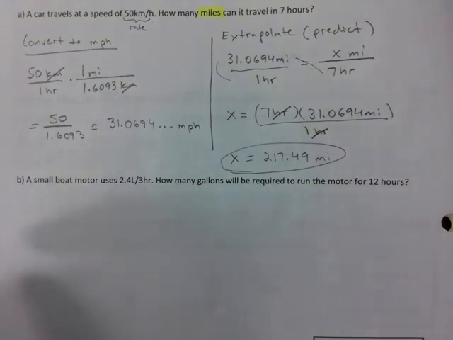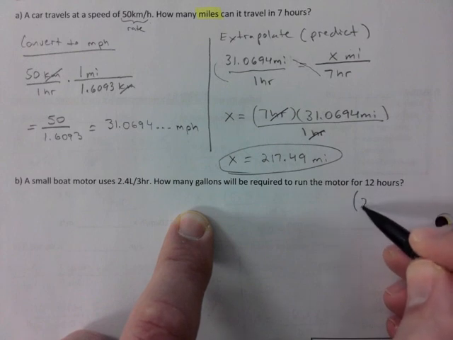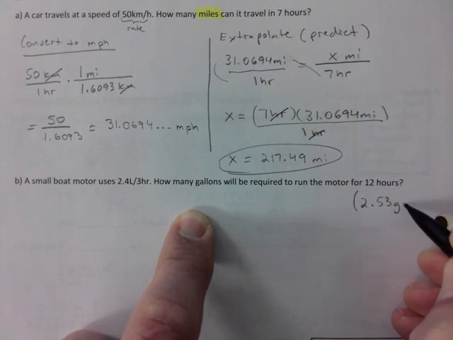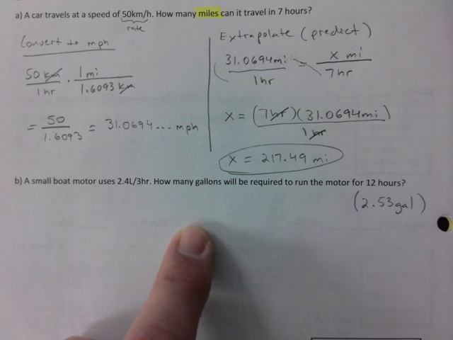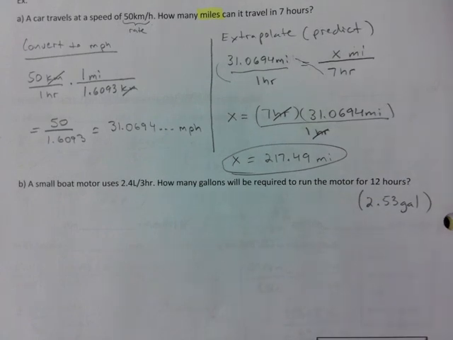I think I'm going to just leave you with this. You want to write down the answer in case you want to practice, because I have more. I want to get a little further than this. So if you want to practice, it's 2.53 gallons that you would use and that the motor would need in 12 hours.